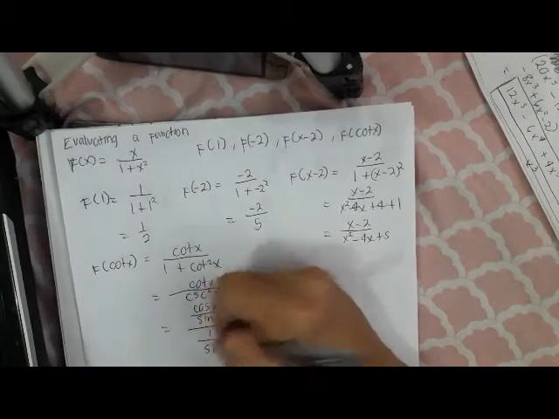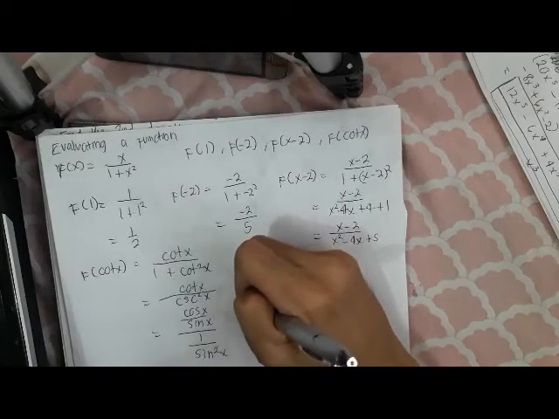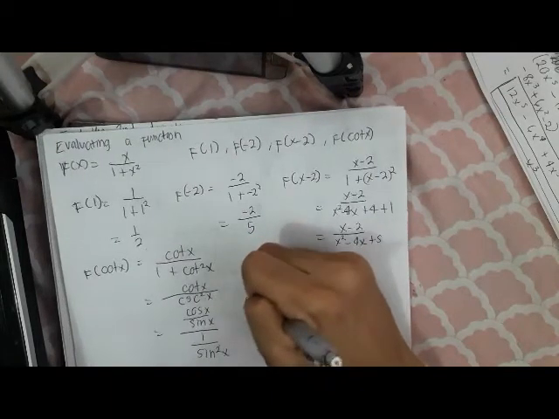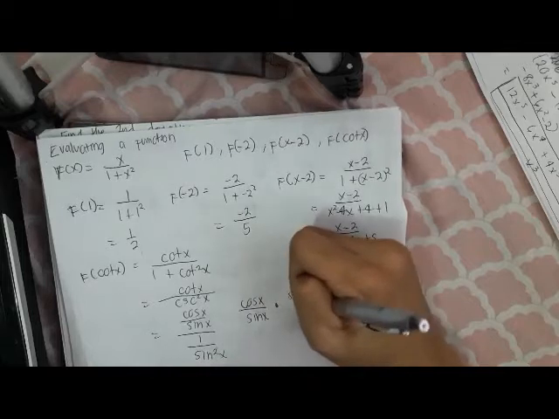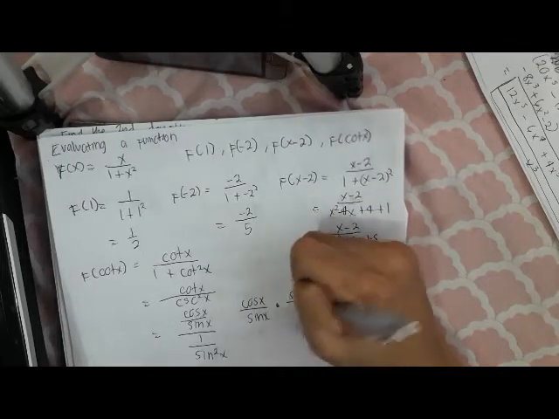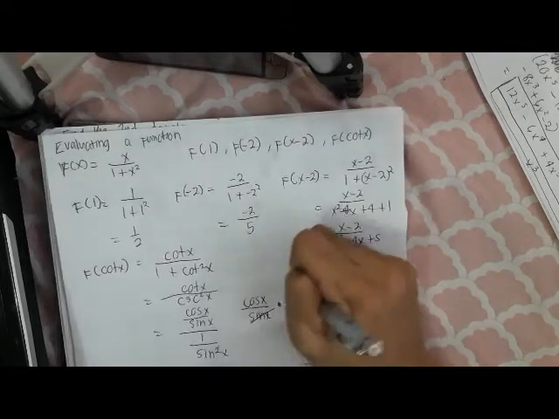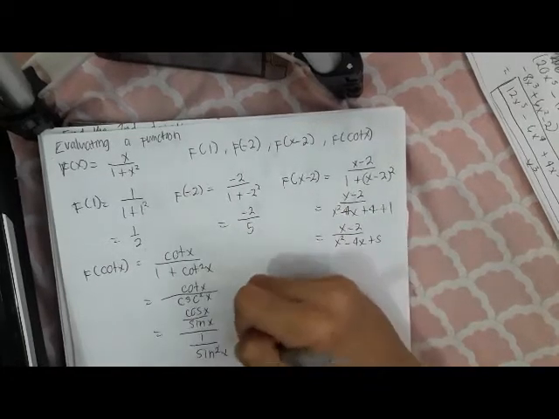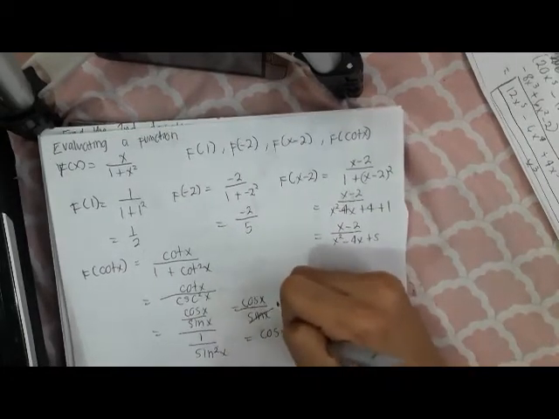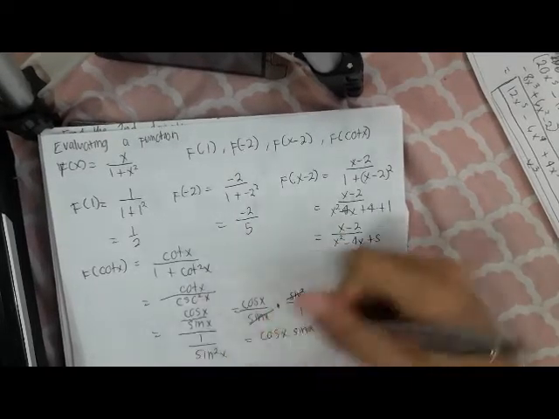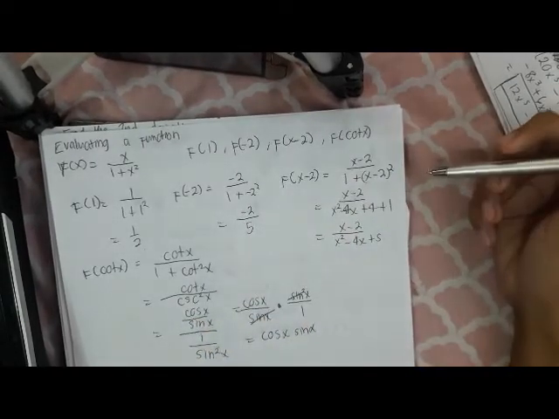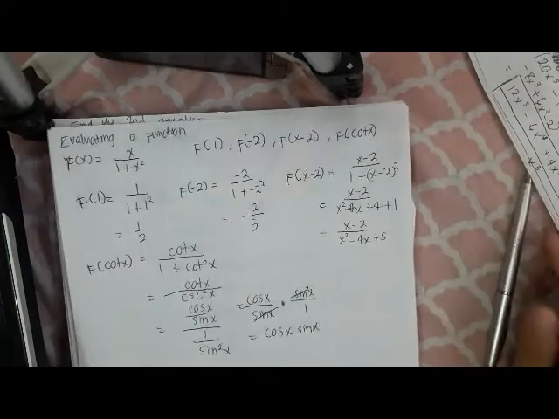So, dividing fraction is numerator divided by the reciprocal of the denominator. So, cos x over sin x times sin squared x over 1, which is cancel. Multiply, ang iwan na lang ay cos x sin x. So, ito ang value ng ating f of cotangent x. That's all.